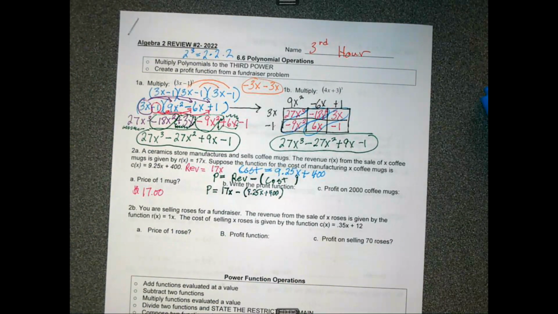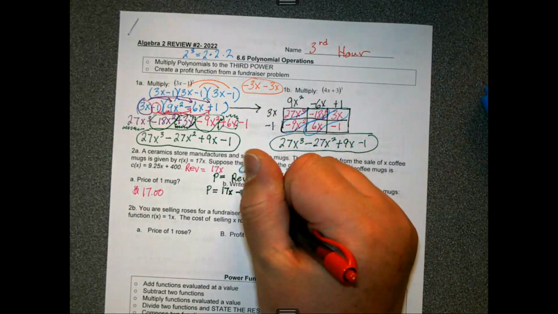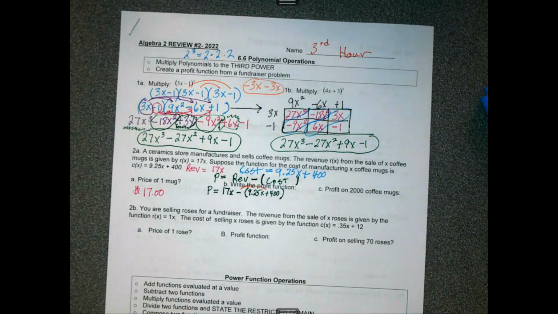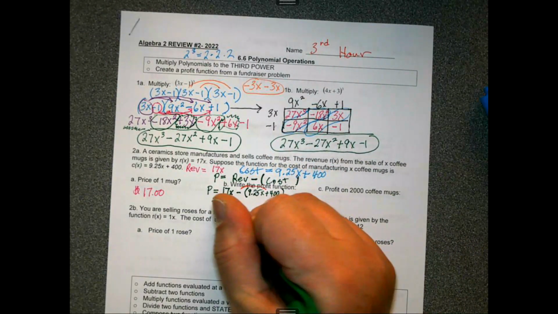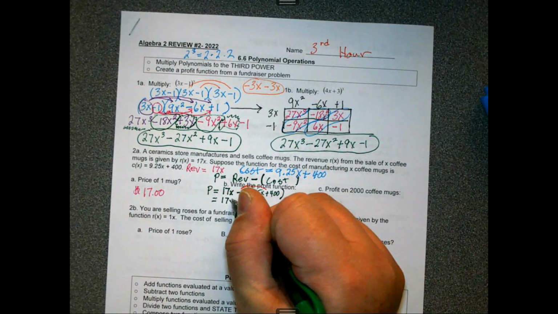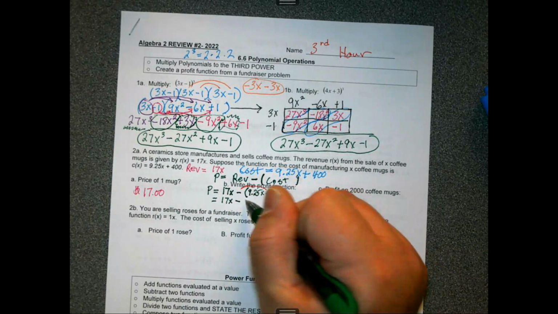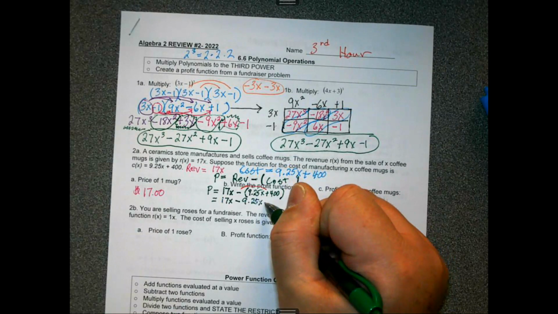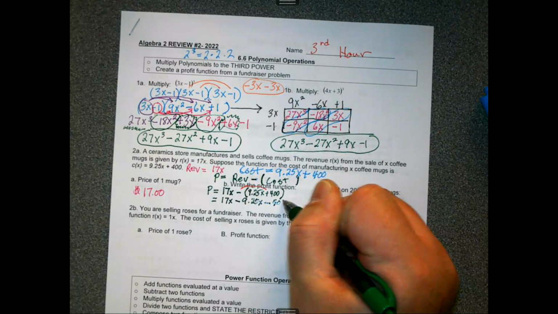What do we have to do? Distribute. We have to distribute that minus sign. So I have 17x minus 9.25x minus 400.